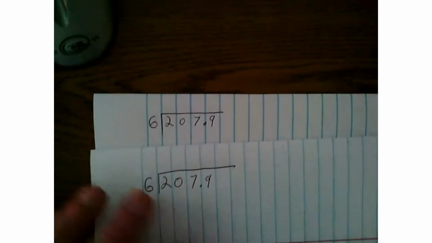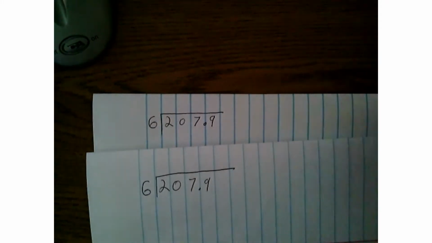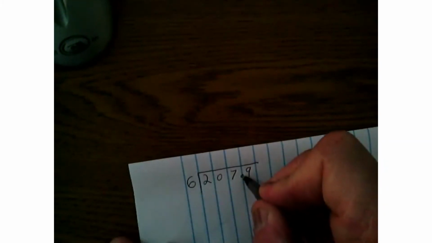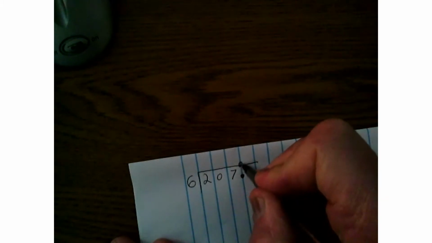Okay, so let's get started. We're going to do the same problem two times: 207 and 9/10 divided by 6. We're going to do the exact same problem twice, so you can see the similarities and differences between these two methods. First, I'll do it the old-fashioned algorithm way. This is where it's easier with the decimal. The decimal starts here, and it goes right to there, so very simple, very easy.